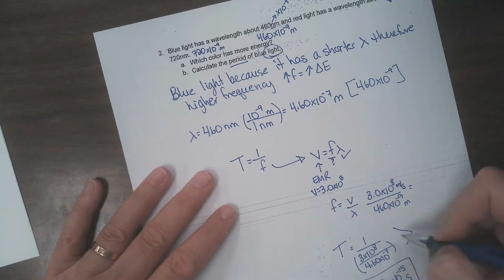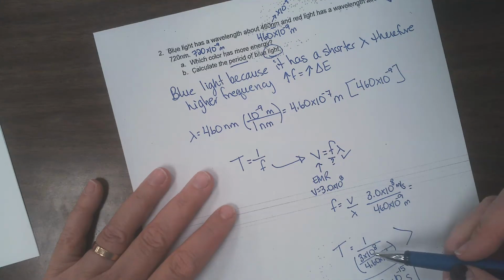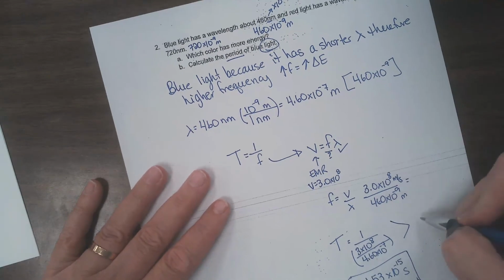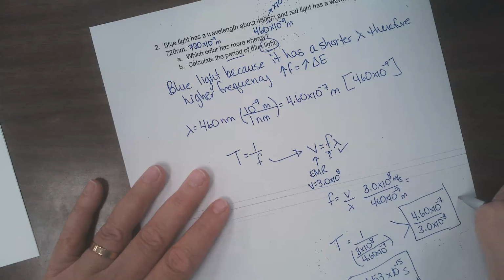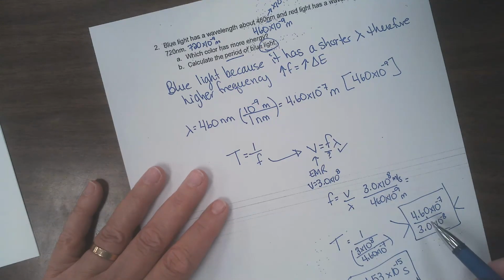This here, the way that this is written, 1 over something, is the same as... okay, if you don't see this, that's okay.